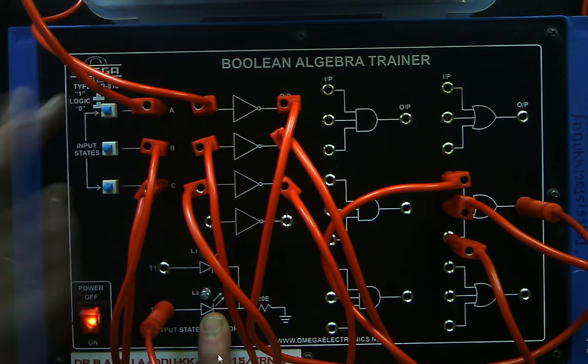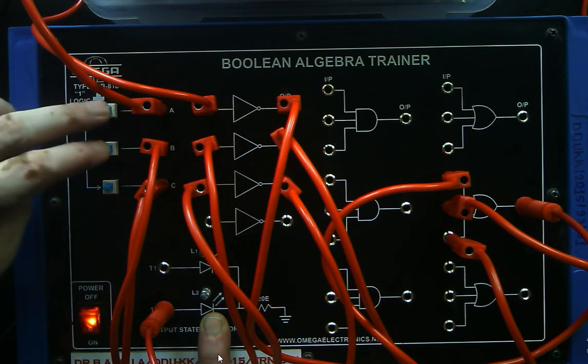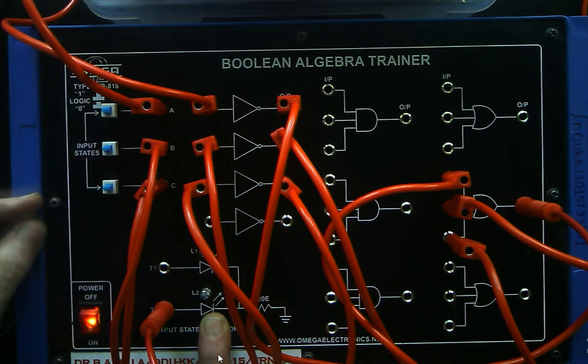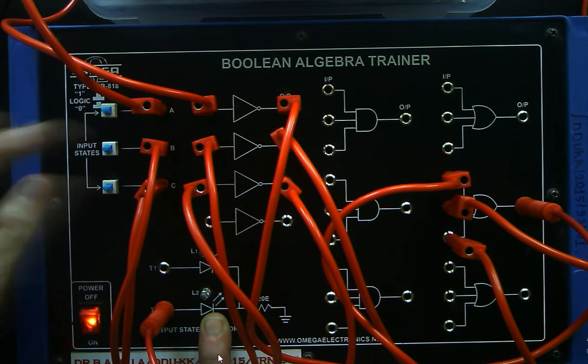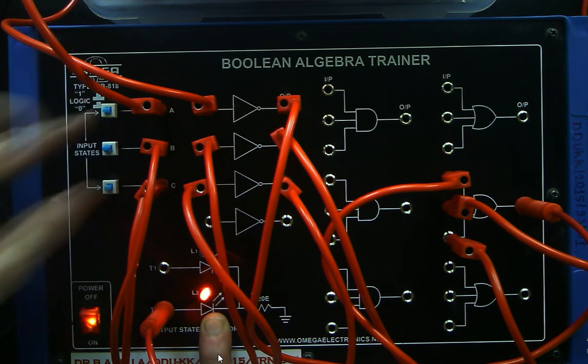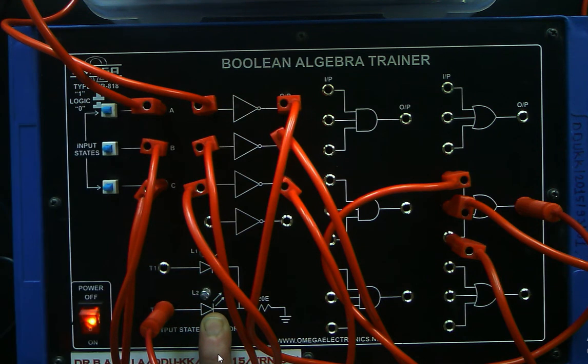Okay, now let us go for combinations. I will make these 2 low. In the next proposition, I will make these 2 low, or I can make these 2 low. In any case, it is high. Only when all of the inputs are high can you find the output having a low status.